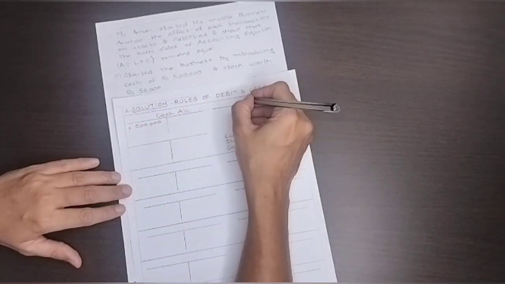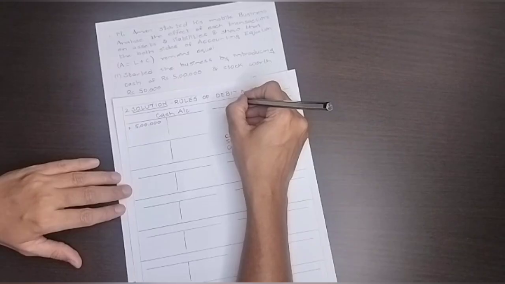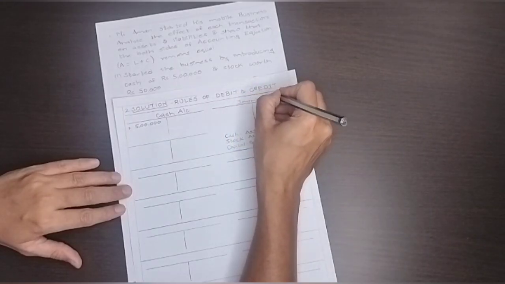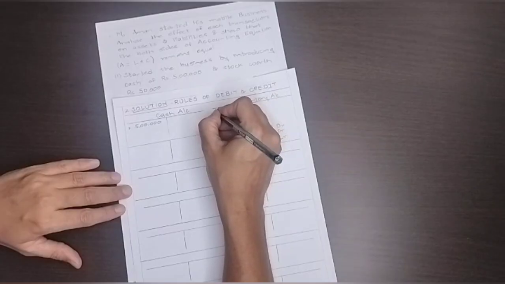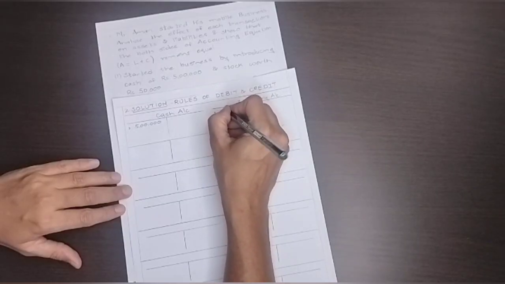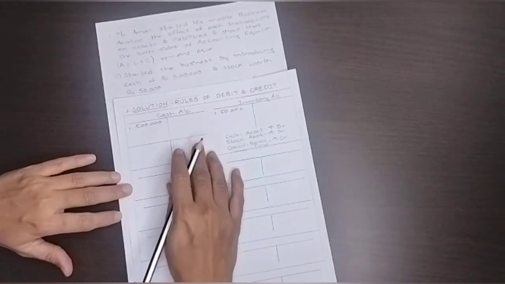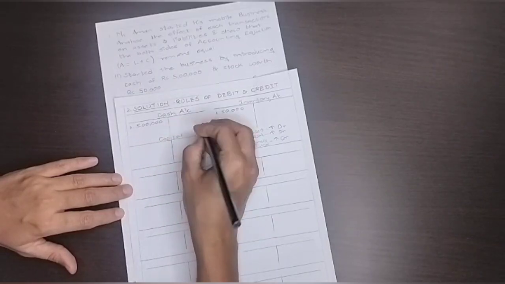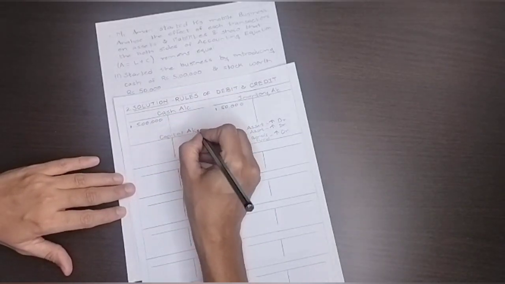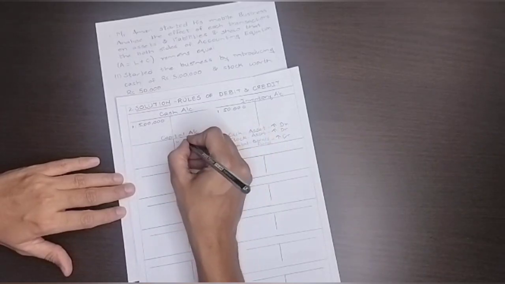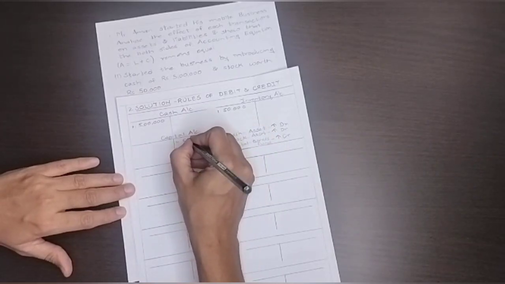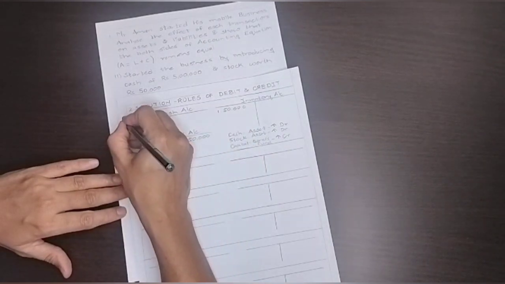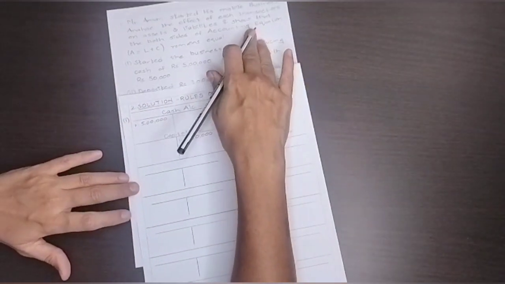My stock, okay, this is my inventory account, that increases by 50,000. And the capital, that increases by 5 lakh 50,000. Right? So this was the first transaction.